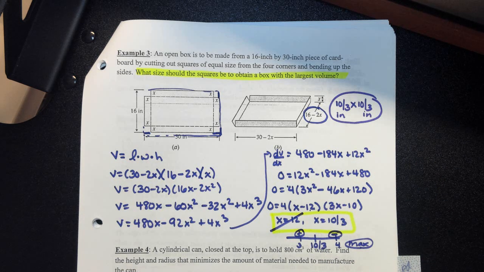This is a very common optimization problem, cutting out the corners of a box. So any questions on that particular example there?